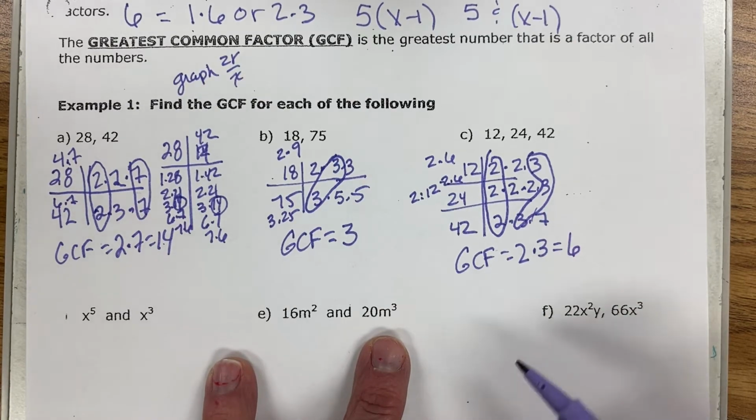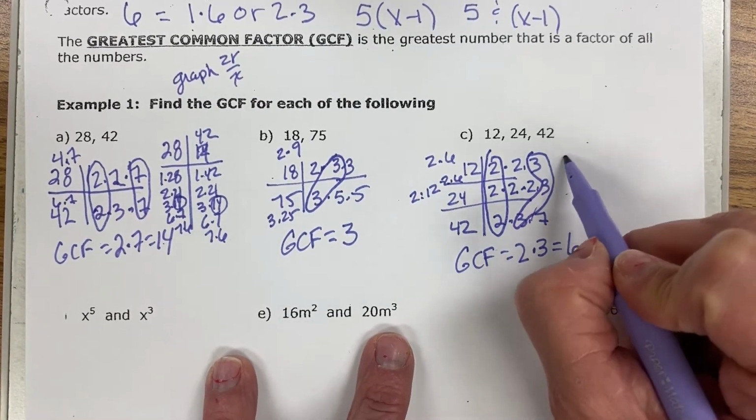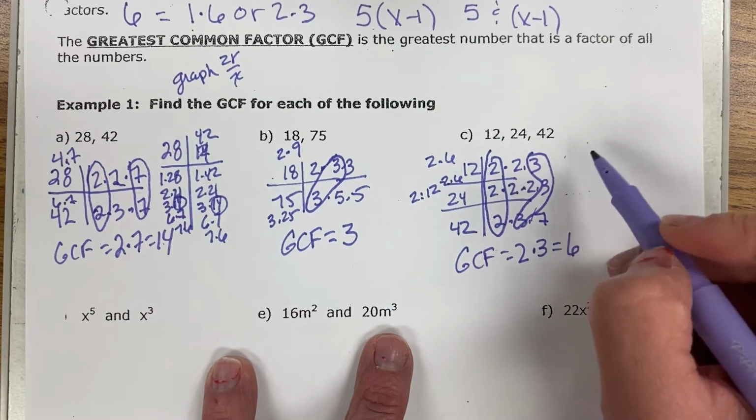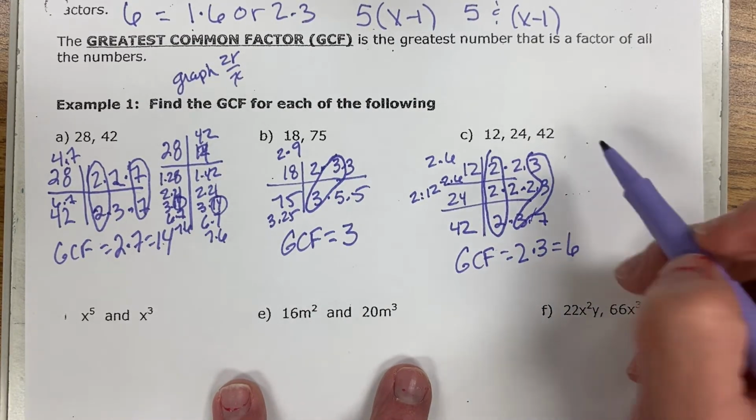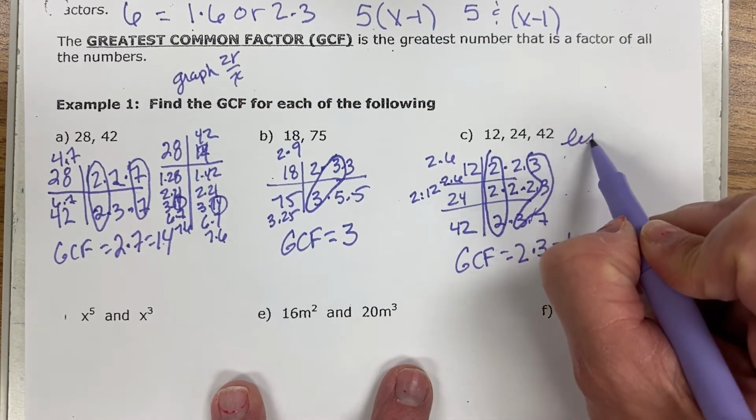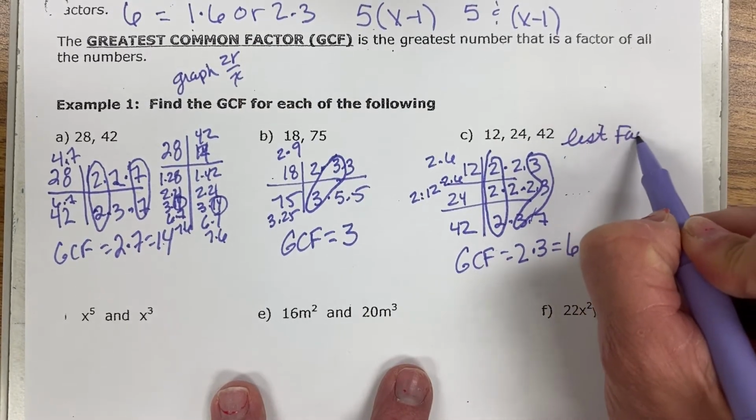Now, if you wanted to, you could list factors of 12, list factors of 24, and you can list factors of 42 if you really want to do that. I don't want to do that because that's going to take too long.